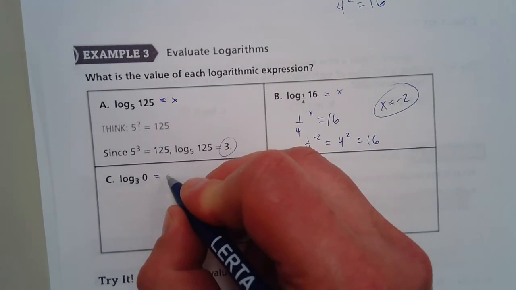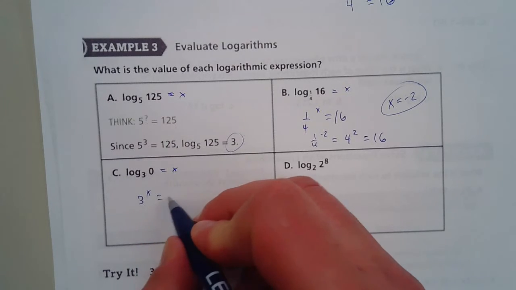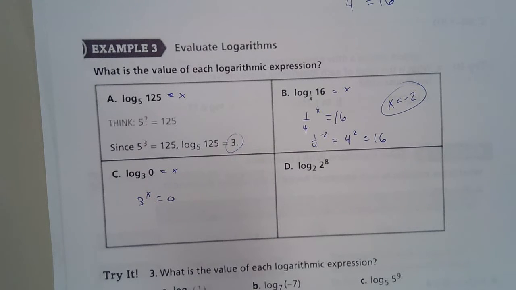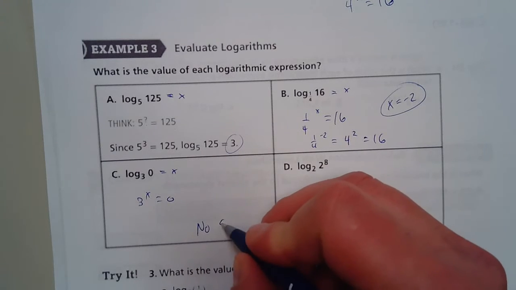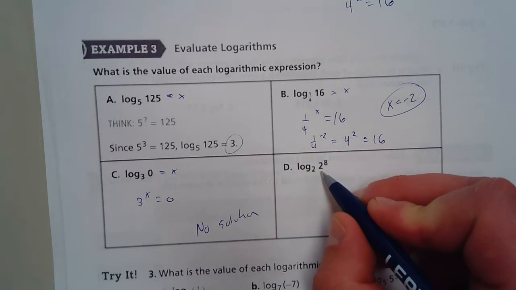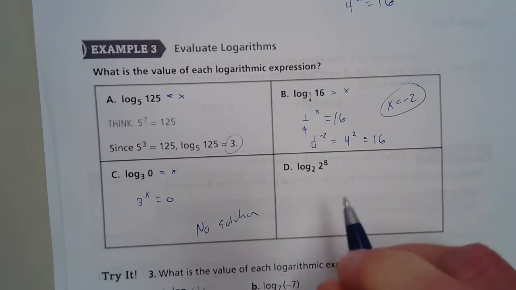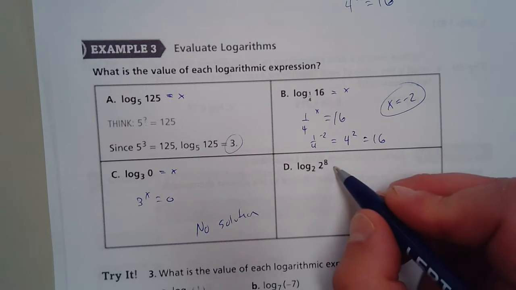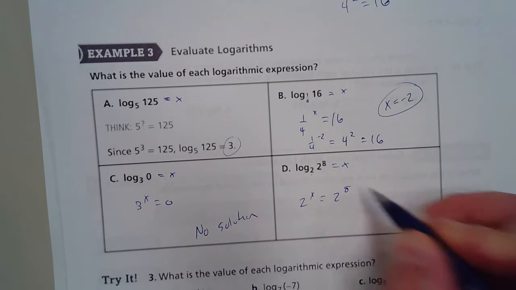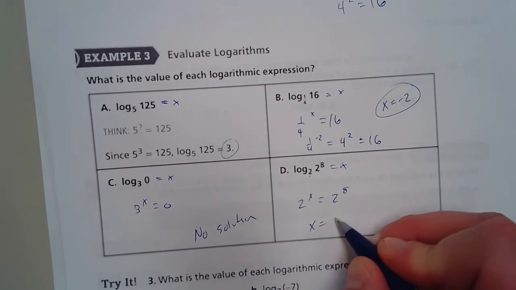All right, here, this is 3 to what power equals 0? Fun fact, if you remember we have asymptotes on exponential functions at 0. This can't happen. This has no solution. There's no way you can ever get 0. And then here, what I would probably look at is, 2 to the 8th is some number, but we actually can get around not having to do that, because think about it. This is going to say 2 to the x is equal to 2 to the 8th, which then becomes super obvious that x is just 8.